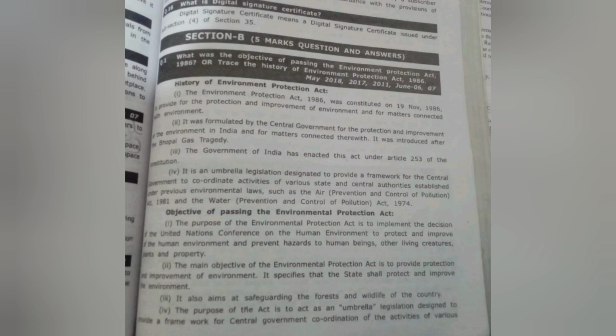The Government of India has enacted this Act under Article 253 of the Constitution. So it is an umbrella legislation designed to provide a framework for the central department to coordinate activities of various states and central authorities established under previous environmental laws, such as the Air (Prevention and Control of Pollution) Act 1981 and the Water (Prevention and Control of Pollution) Act 1974.